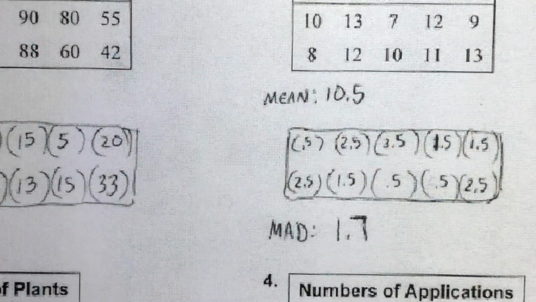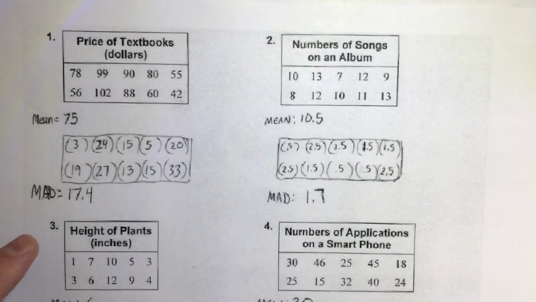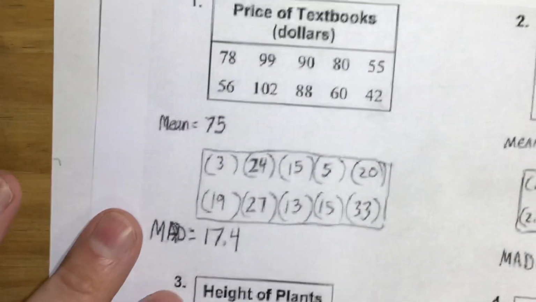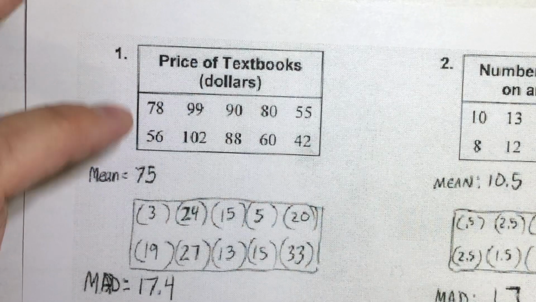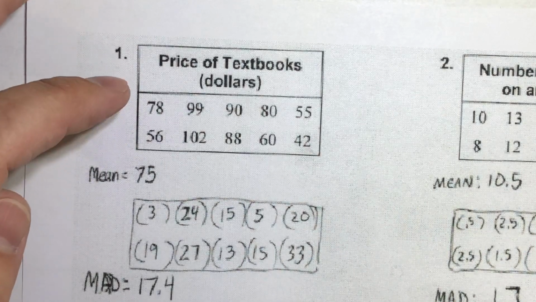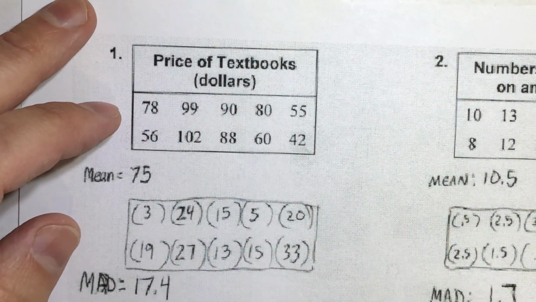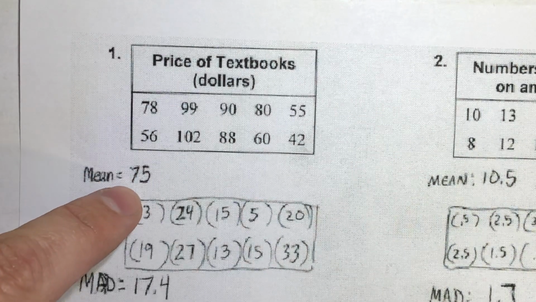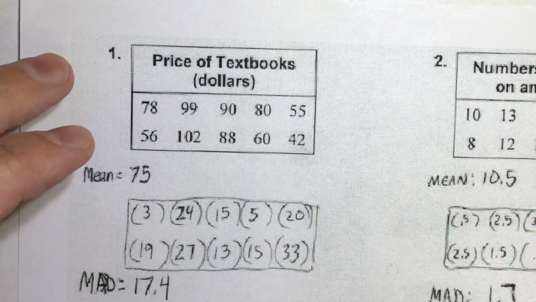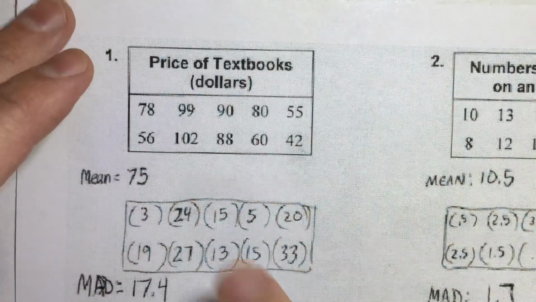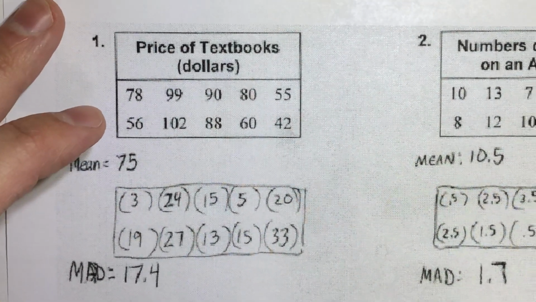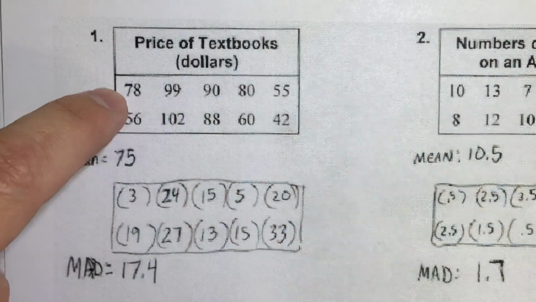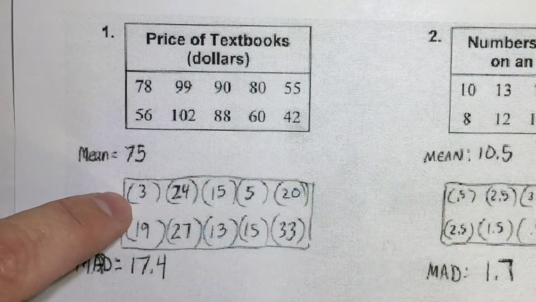So we're going to take a look at just this one here. That's the price of textbooks. So we found these 10 prices of textbooks. When you're in college, you got to buy your own textbooks. They can get pretty expensive. We could find that the mean is 75. And once we found that mean, we found out how far the actual raw data were from the mean. So you can see that the $78 textbook was 3 away, and that's why that corresponding 3 went there.